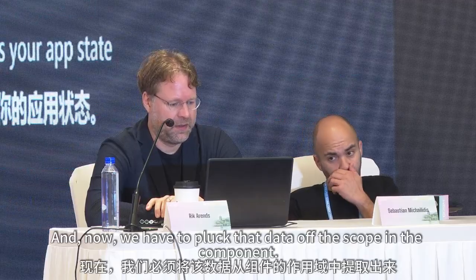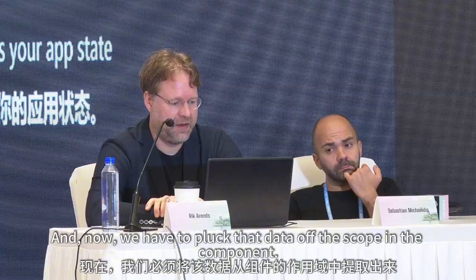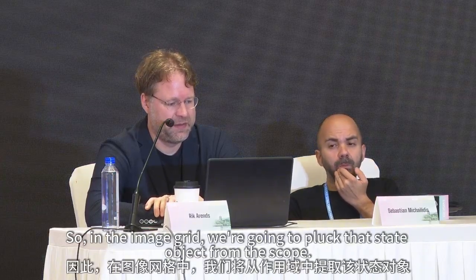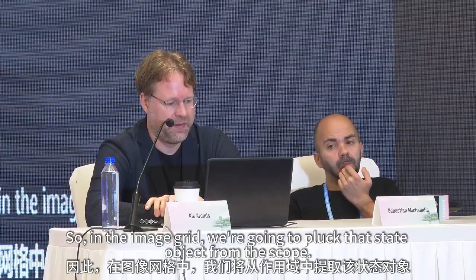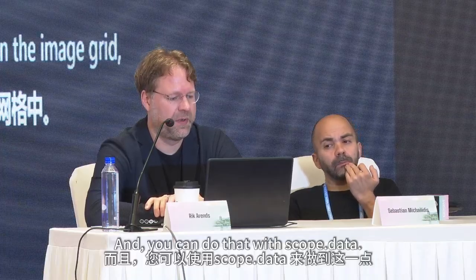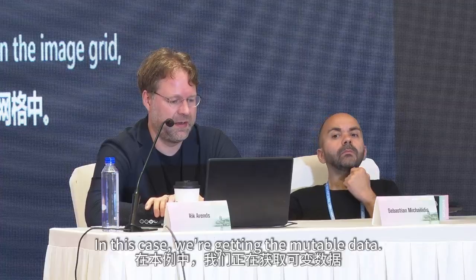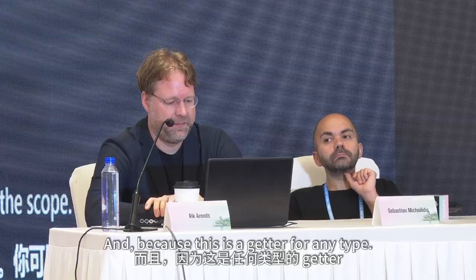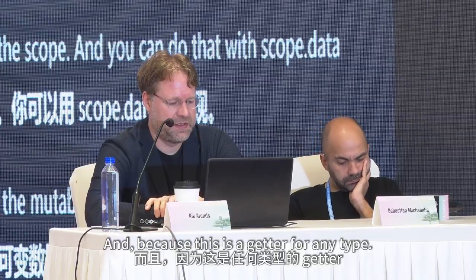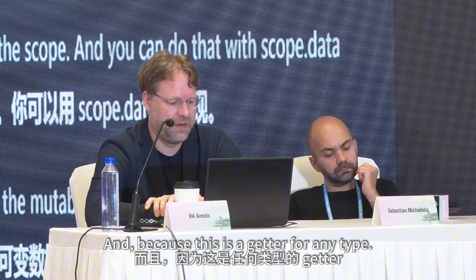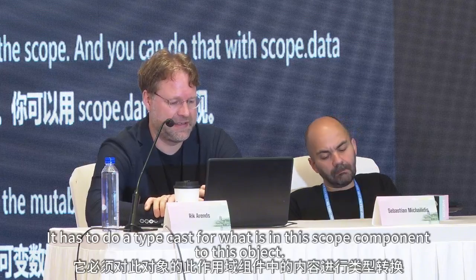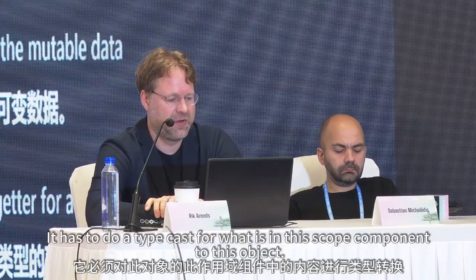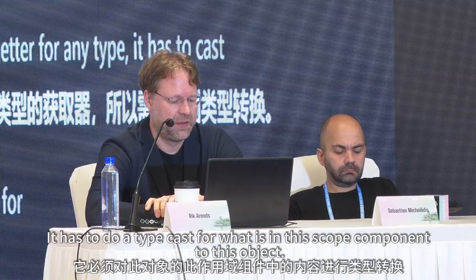And now we have to pluck that data off the scope in the component. So in the image grid, we're going to pluck that state object from the scope. You can do that with scope.data. In this case, we're getting the mutable data. Because this is a getter for an any type, it has to do a type cast for what is in this scope component to this object.